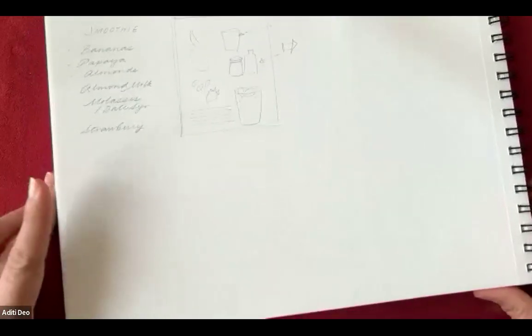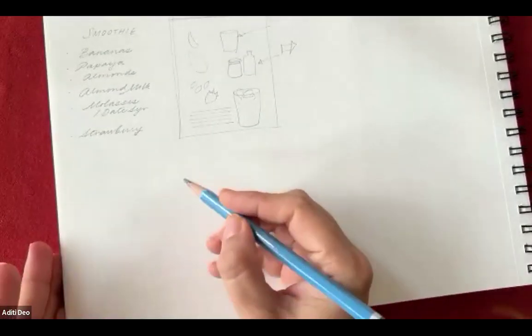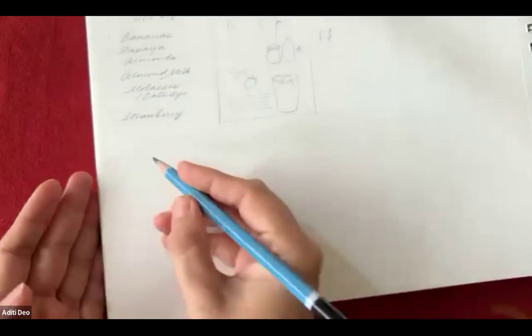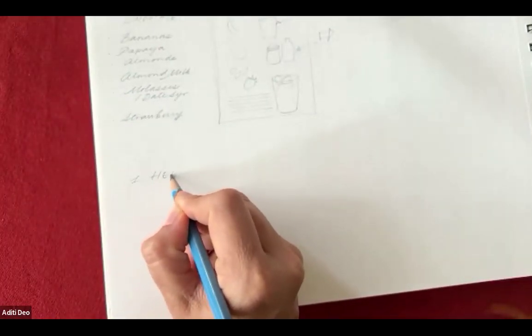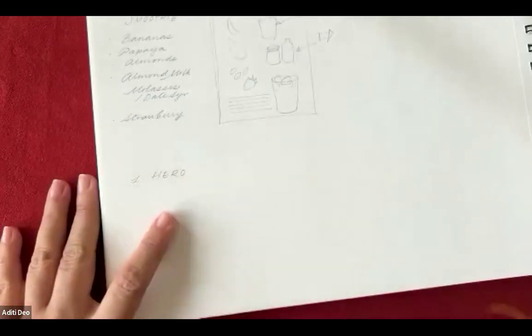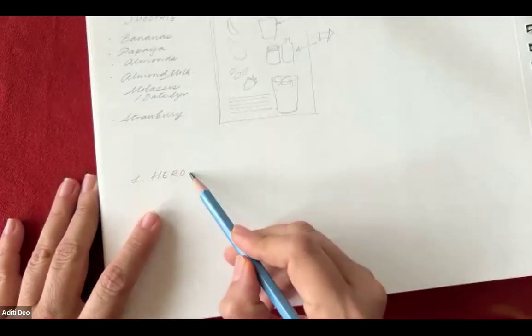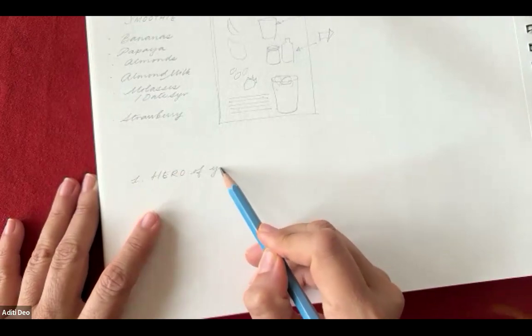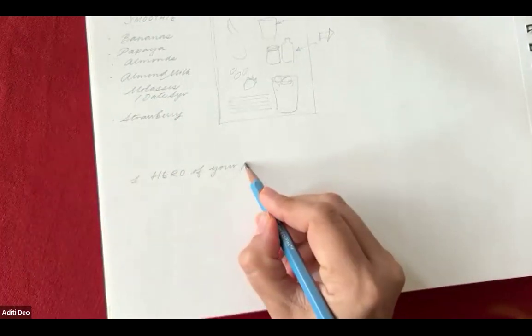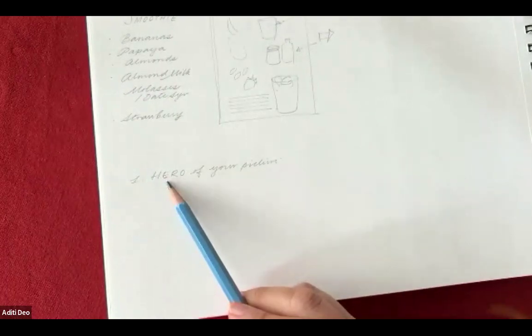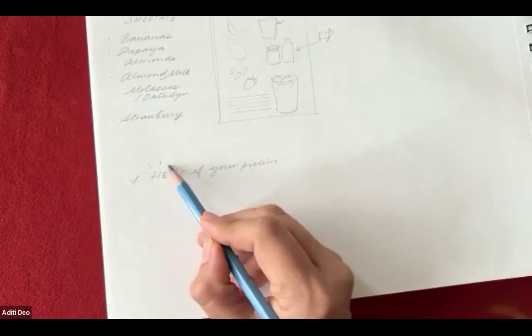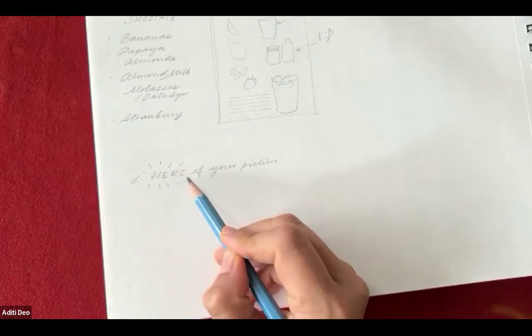Now, the few things to keep in mind when you are making any composition, one is decide on a hero. Which element is going to be the hero of your picture, literally. So that hero has to stand out, must get special treatment.